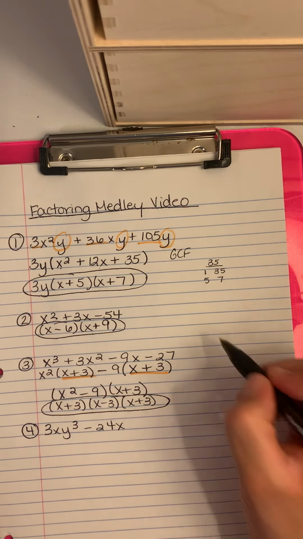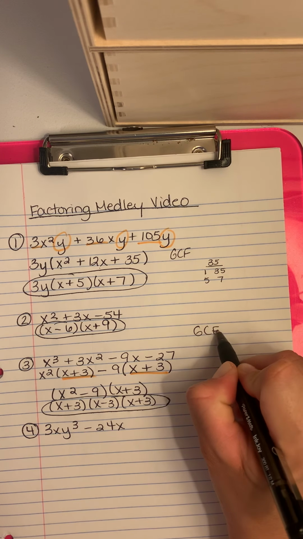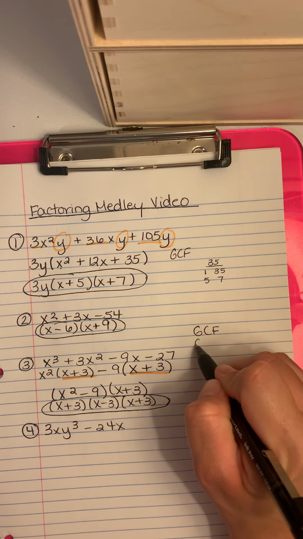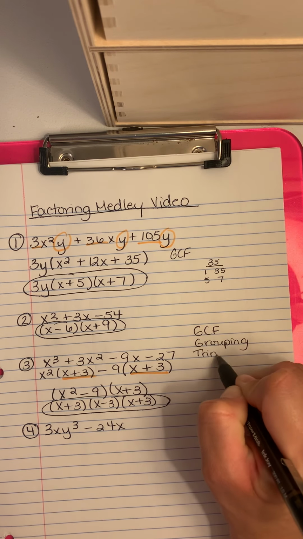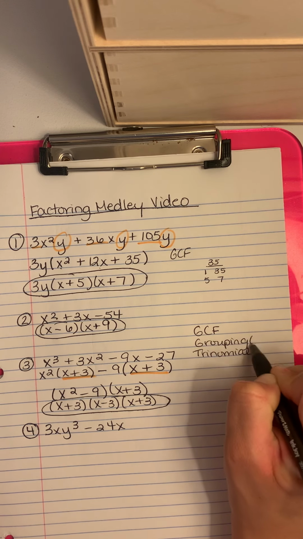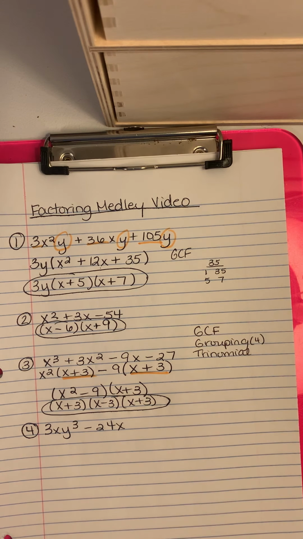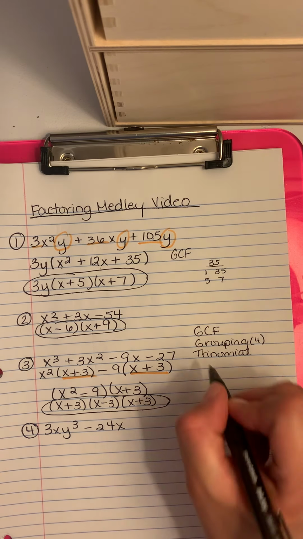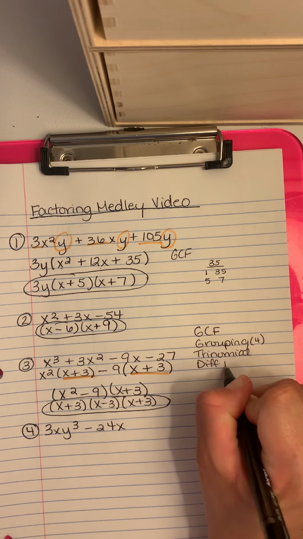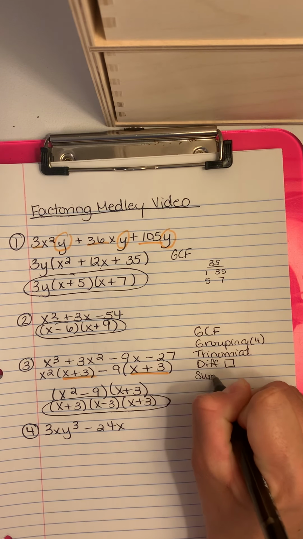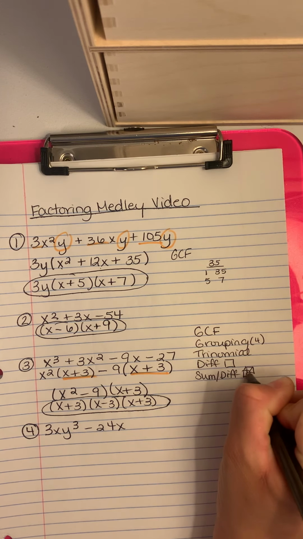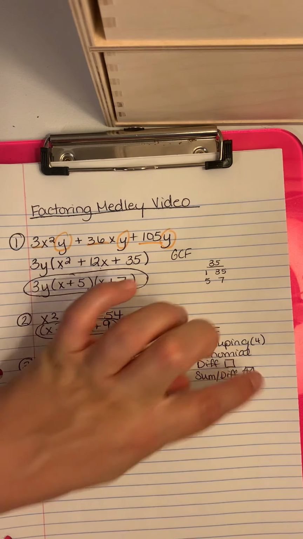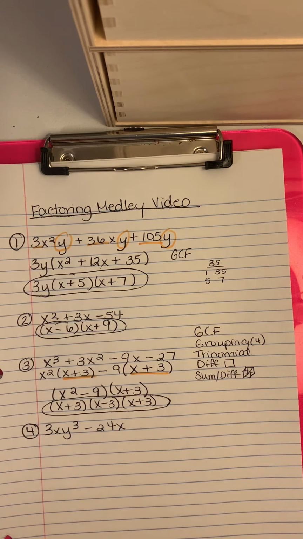I'm always going down my list. Remember, I started with GCF. Then I went to grouping. Then I did those trinomials. Grouping's going to have 4. Then I did difference of squares. Then I did sum and difference of cubes. I drew a square, I drew a cube. It's my own personal notation. So I'm going to be using a combination of those.